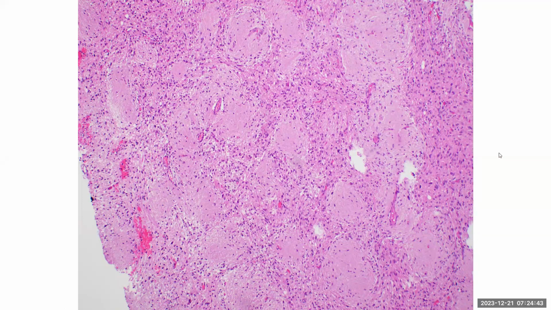It has a fibrillary background, almost neuropil-like areas, and small, not so atypical cells, more cellular to the right side here. I don't see any vascular proliferation or necrosis. Mitotic figures are difficult to discern at this power. So go to the next, please.